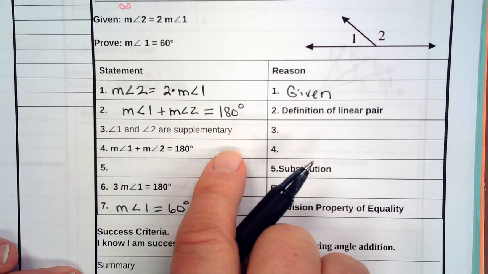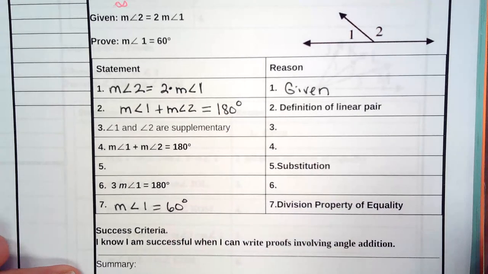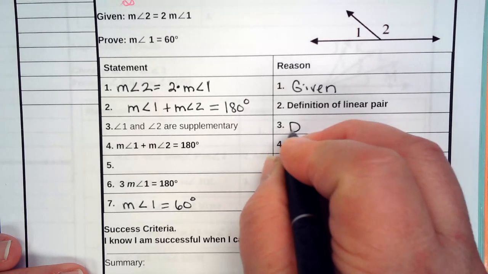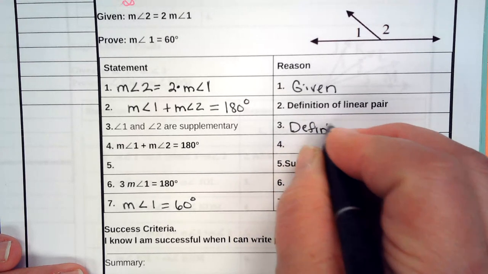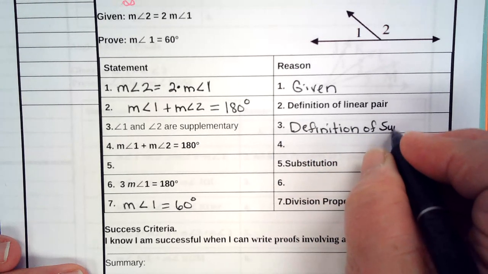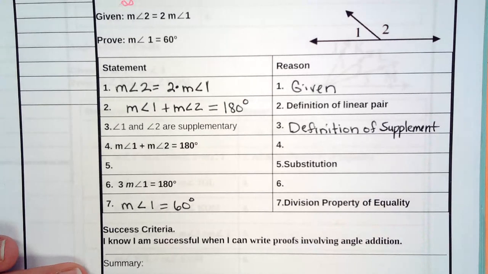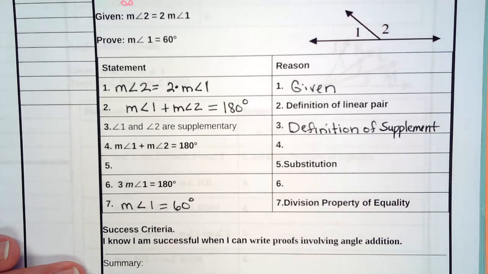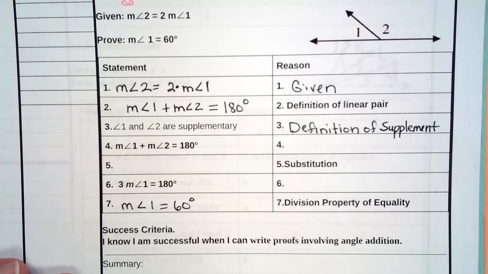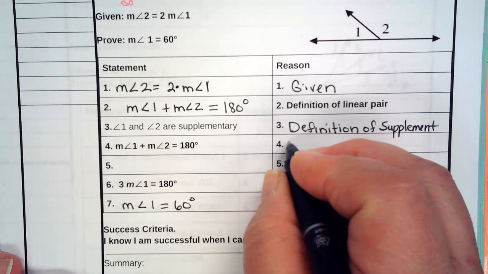Okay, supplementary. What does supplementary mean? They add up to 180 degrees. So that's all I'm saying, is that those are now supplementary, and that is by definition of supplementary. Okay, so now I'm using the measure of angle 1 plus the measure of angle 2 equals 180 degrees. That's your definition of linear pair also.